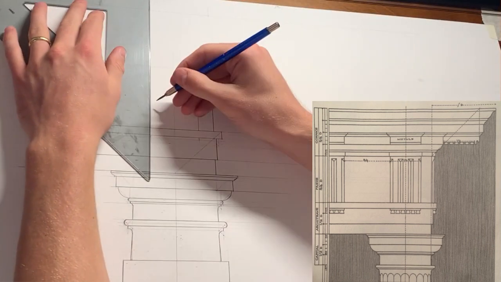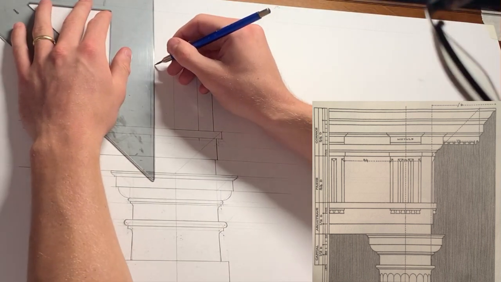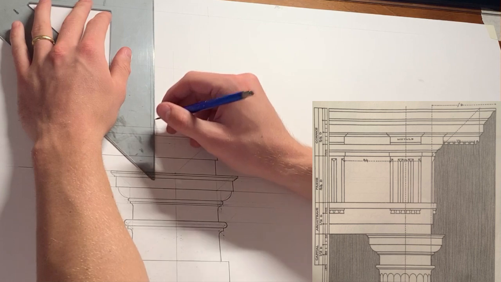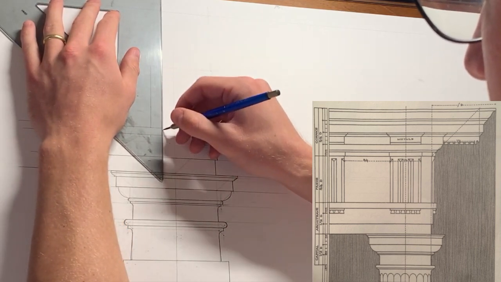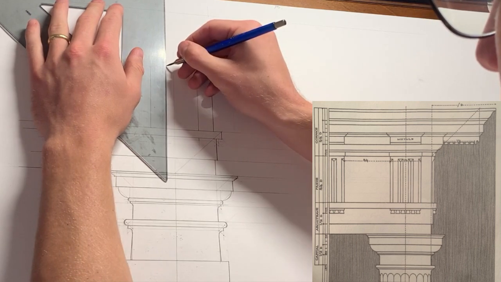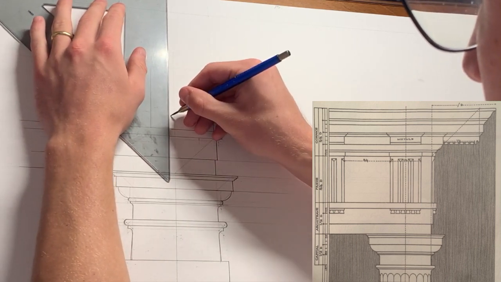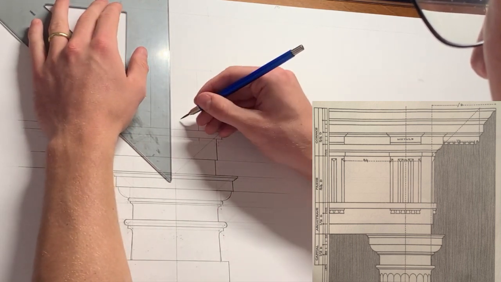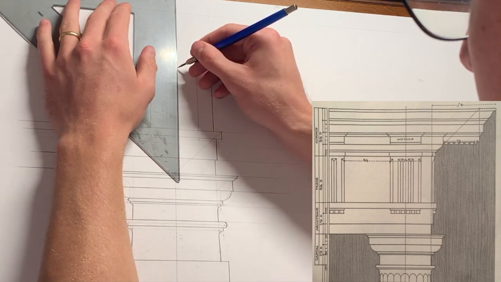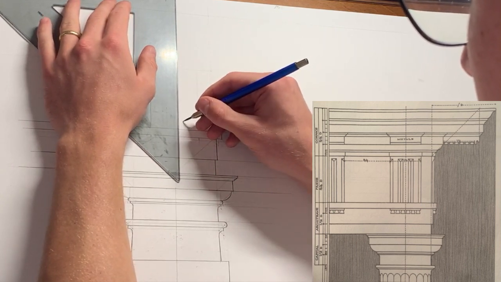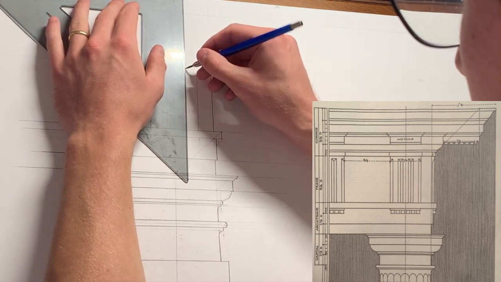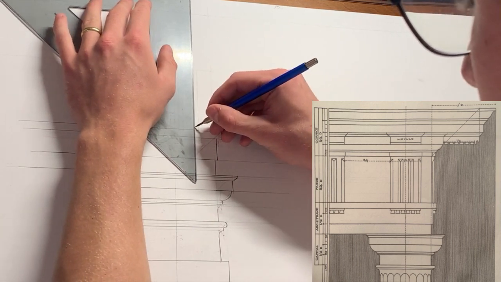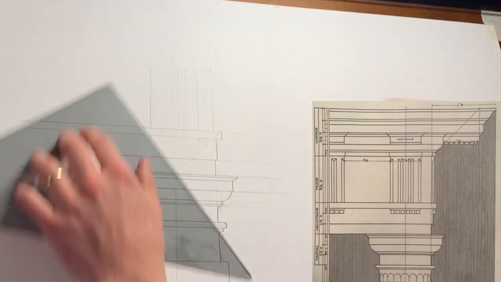All right, and now you draw construction lines very lightly on the edge, then you skip one, draw another, another, and another, skip the center line, another, another, another, skip one, and the last one's here.